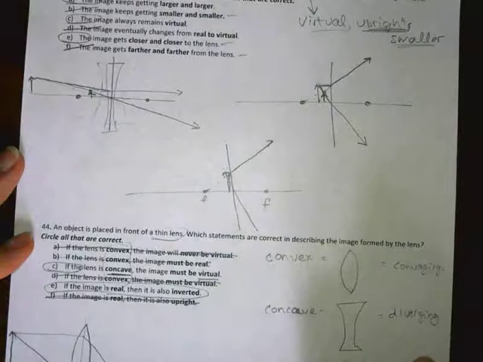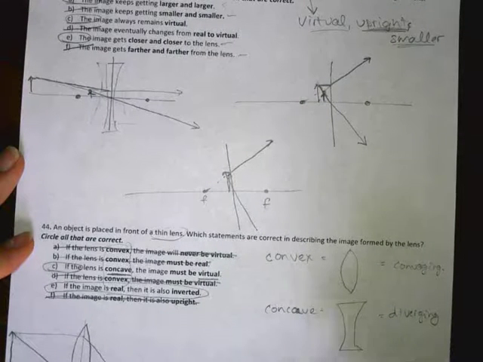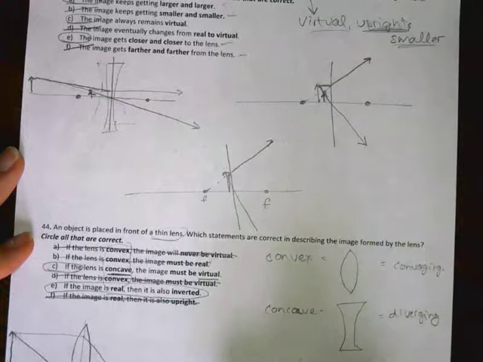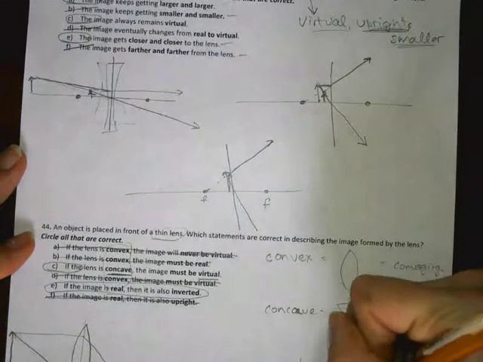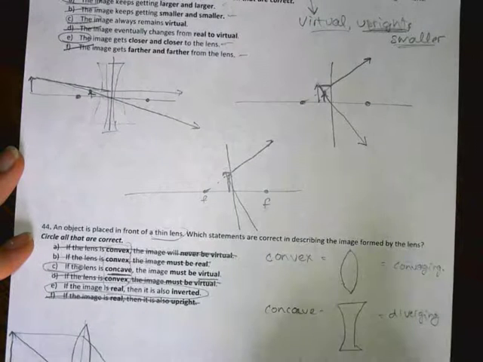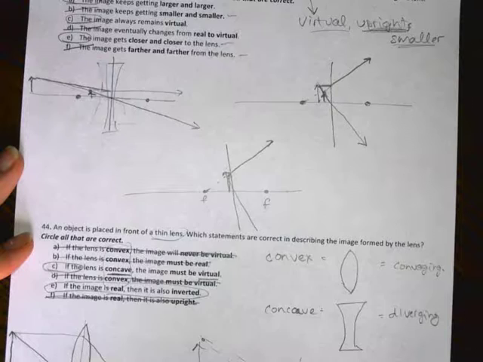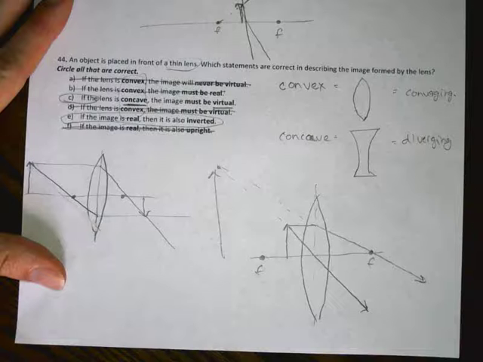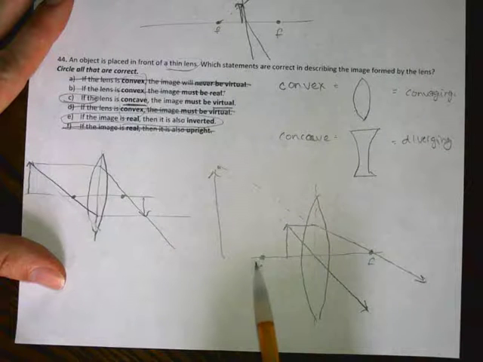Just to practice showing what a virtual image would look like in here, here's my object inside of F. I'll put my object inside of one of my focal points. We'll go in through the center as one of my rays, and then we'll go in parallel and out through F as another one. These are diverging, so we imagine them meeting somewhere back there, making an upright and virtual image.